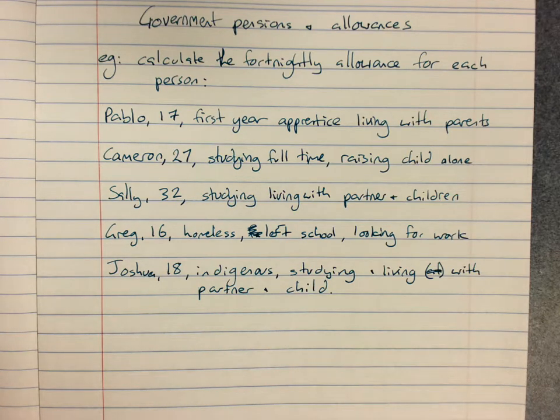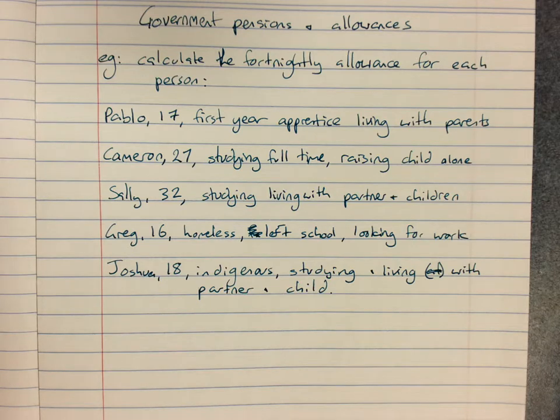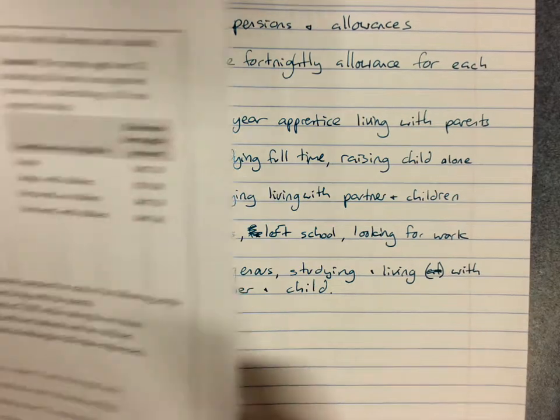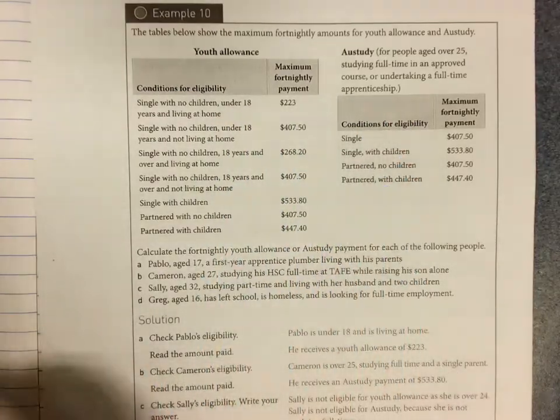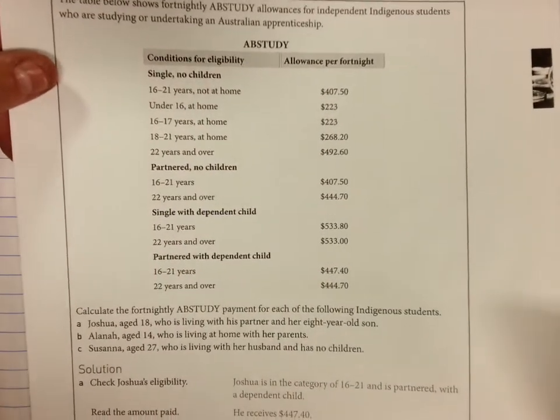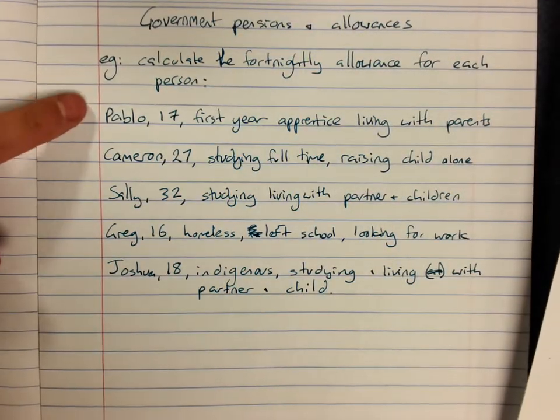Mostly those come from online information, but for the textbook here we're using the tables they've given us. So anytime you're calculating these, you do need to check the conditions for eligibility and then what the maximum fortnightly payment is. So we're on page 168 of your little worksheet there, and there are quite useful tables for youth allowance, for Oz Study, and for AB Study for these examples here. So we're calculating the fortnightly allowance for each person.